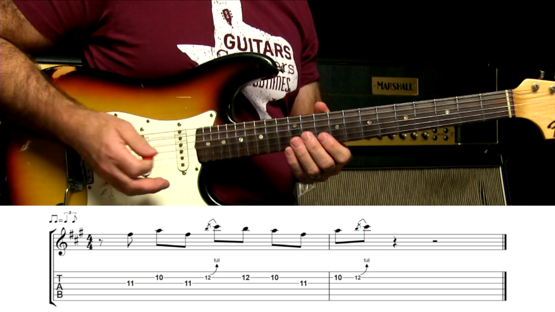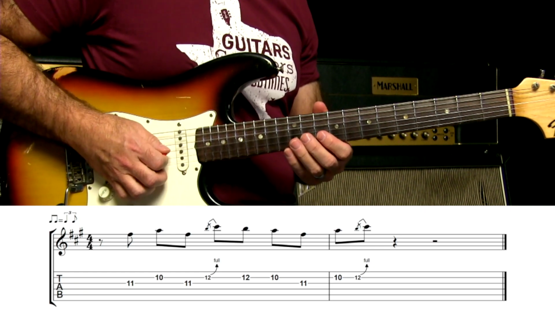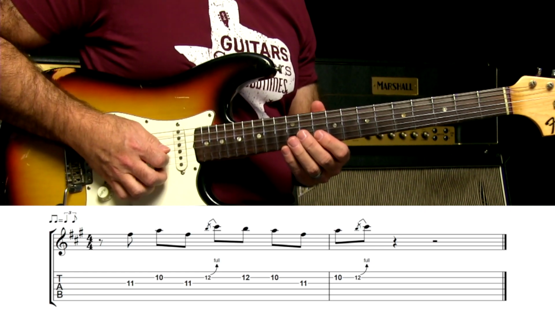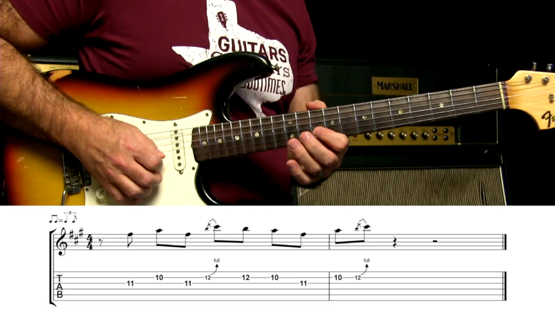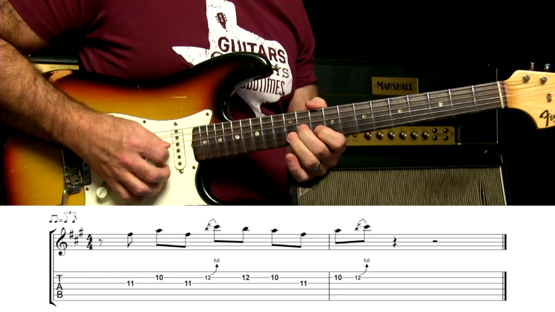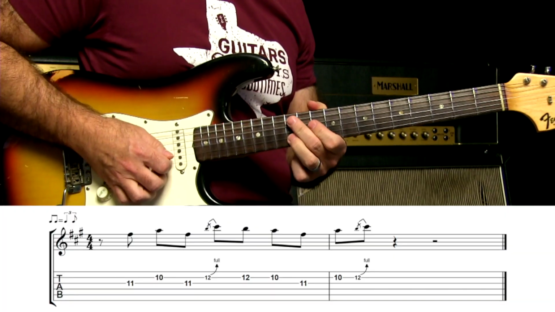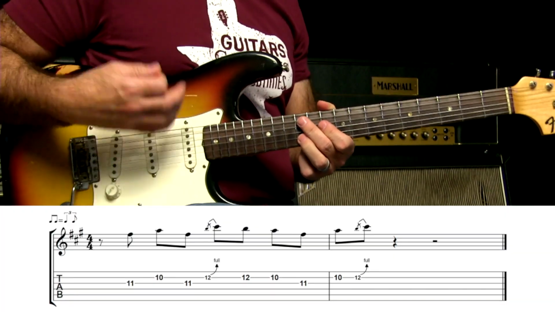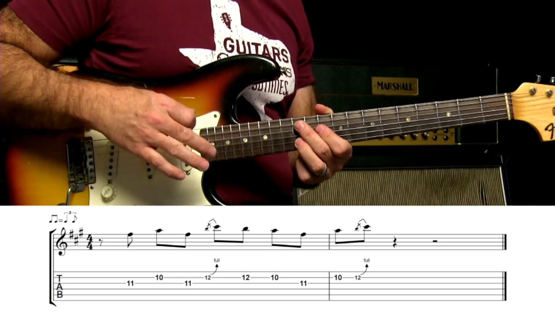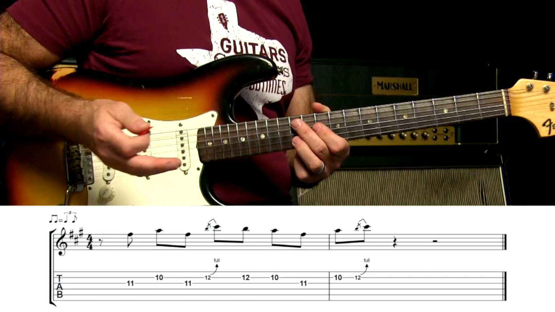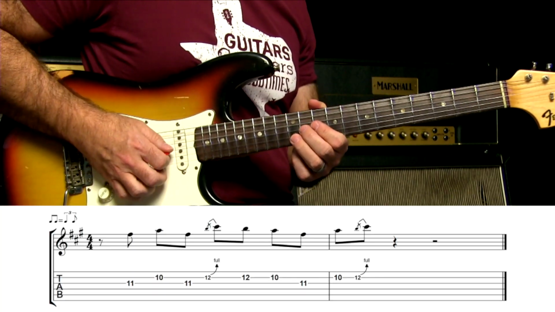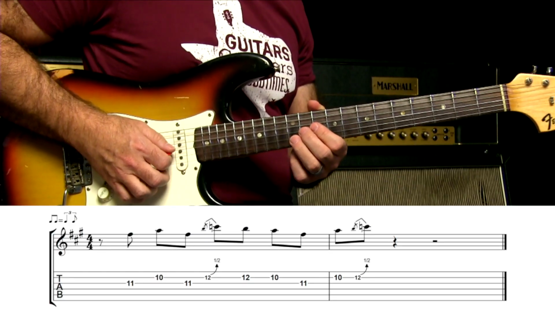Now, you noticed I played it kind of slow. 1, 2, 3, 4, 1, 2, 3, 4, 1, 2, 3. Okay, well, what happens if we want to change this to a minor sound, or change any lick to a minor sound? We don't have to change the pattern.